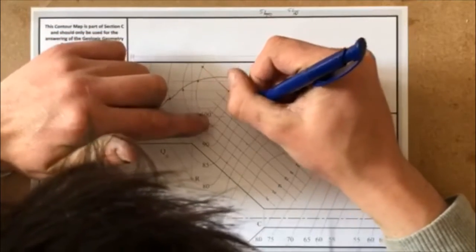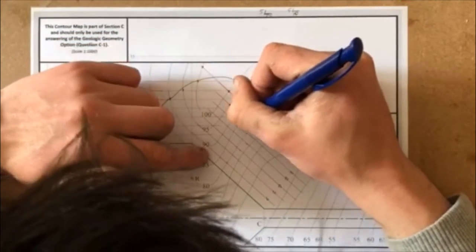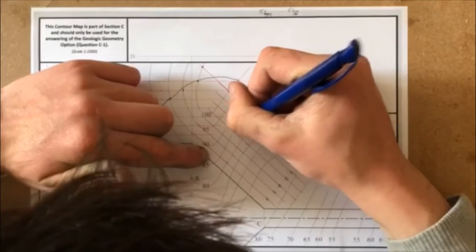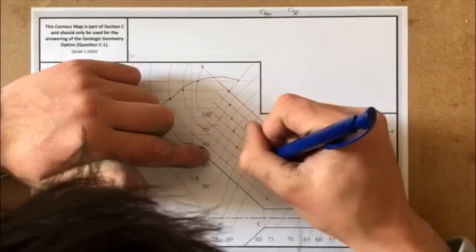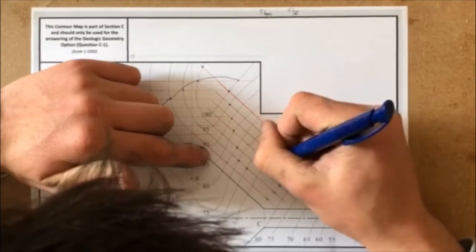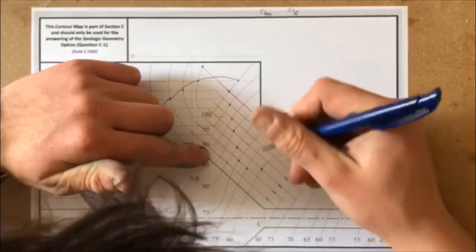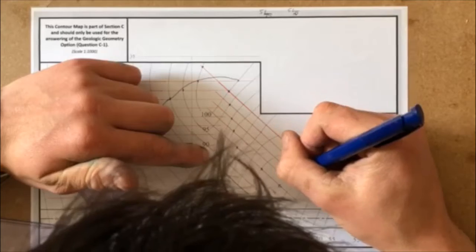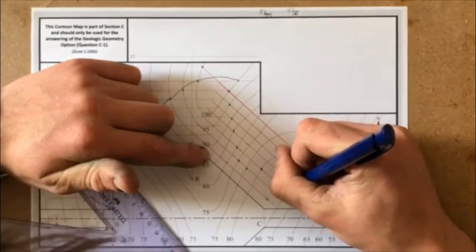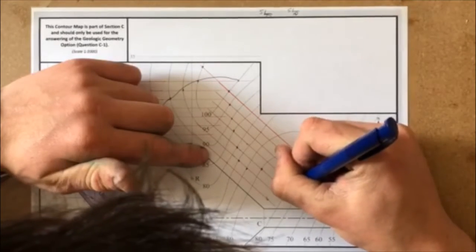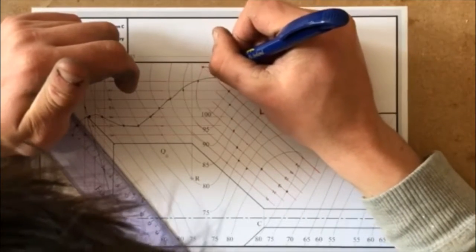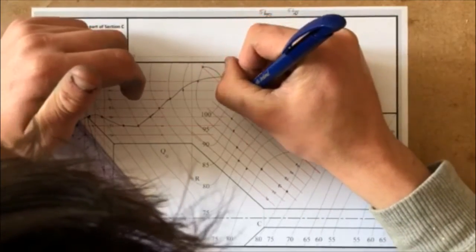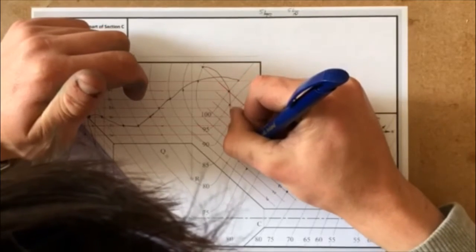95, 90, 85, 80, 75, 75, 80, and 80. So they can all be linked up then.